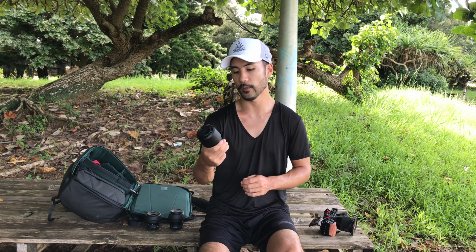So this is one of my go-to lenses. It is a 55 to 210, so it's a zoom lens. That's the only zoom lens I have in my bag right now.